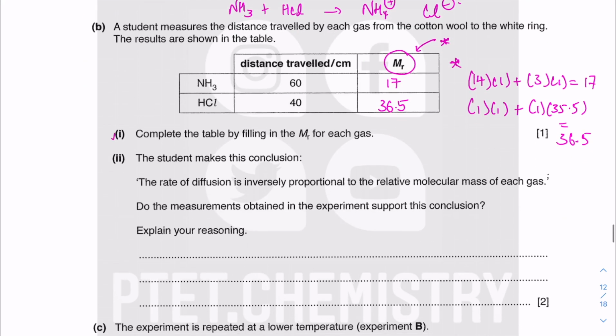I finished this bit. There is 1 mark for it, for both of these. Now the student makes this conclusion. The rate of diffusion is inversely proportional to the relative molecular mass of each gas.